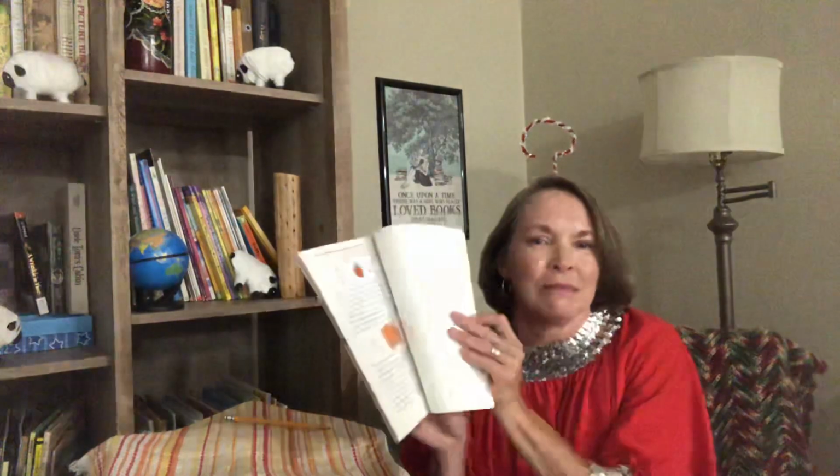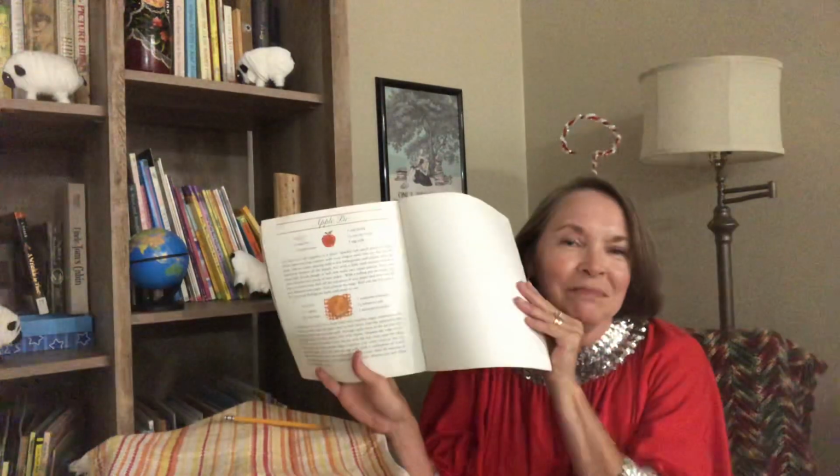Oh, this was such an interesting book because not only did our character travel around the world to different places like Italy, France, England, Sri Lanka, Jamaica, and Vermont, but we learned how to make an apple pie, and there's even a recipe in the back of the book. I think I'm going to use it one of these days soon.